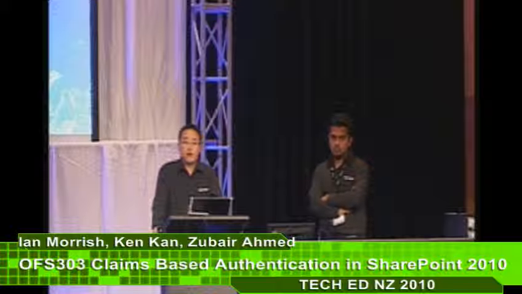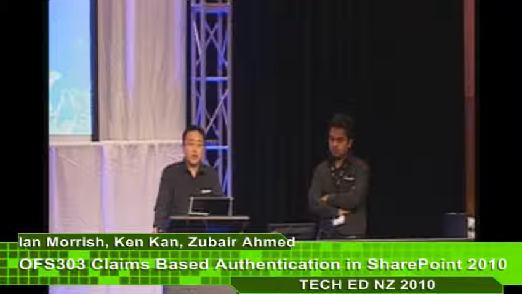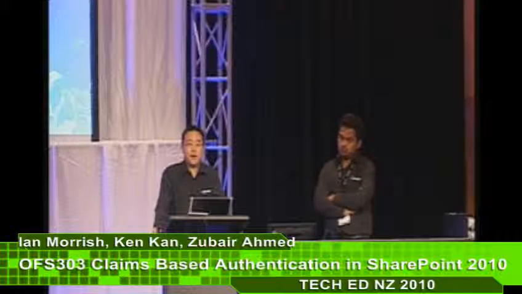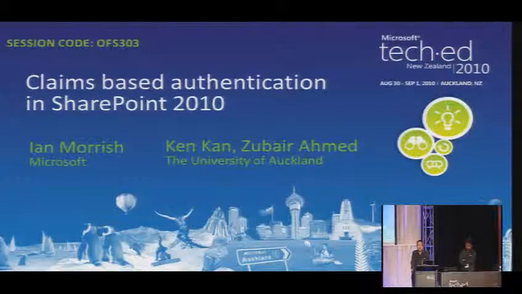Today's session is all around claims-based security in the SharePoint space. SharePoint 2010 incorporates a more powerful and flexible authentication model that works with common corporate identity systems like AD, LDAP, and application-specific databases.